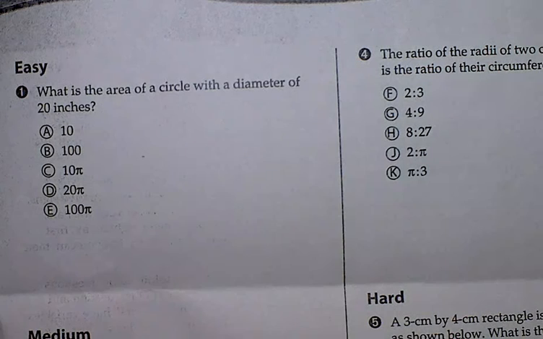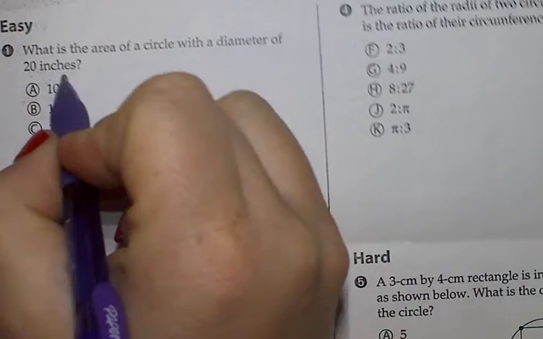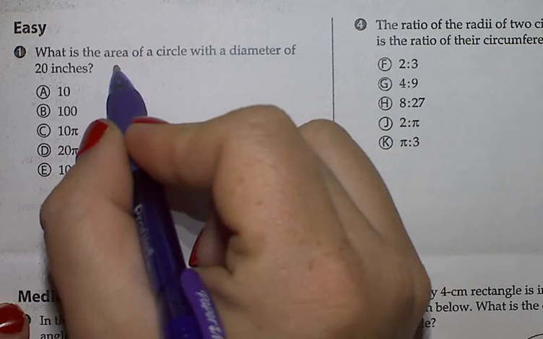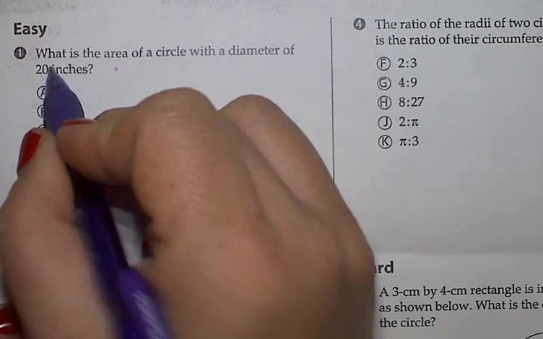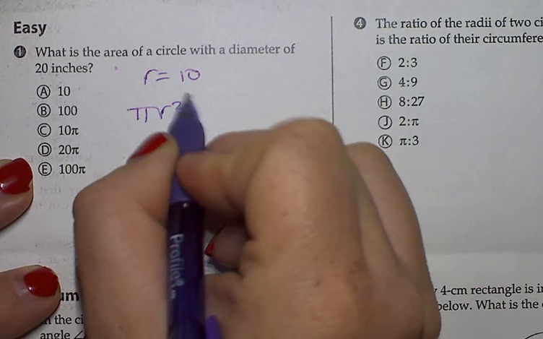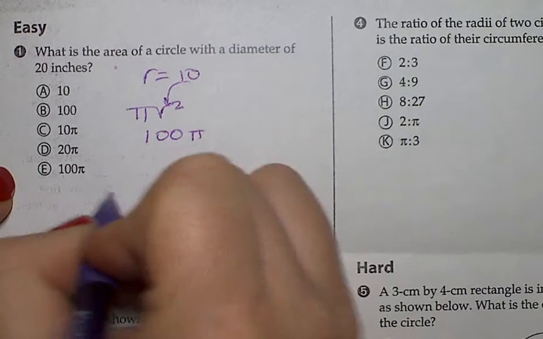Go to the back side, please. On the back side, we have, what is the area of a circle with a diameter of 20? Well, diameter and radius have a correlation, and that is that the radius is half of the diameter. So radius is 10, and so the area of a circle is pi r squared, and so 10 squared is 100. We should have 100 pi, which is E.